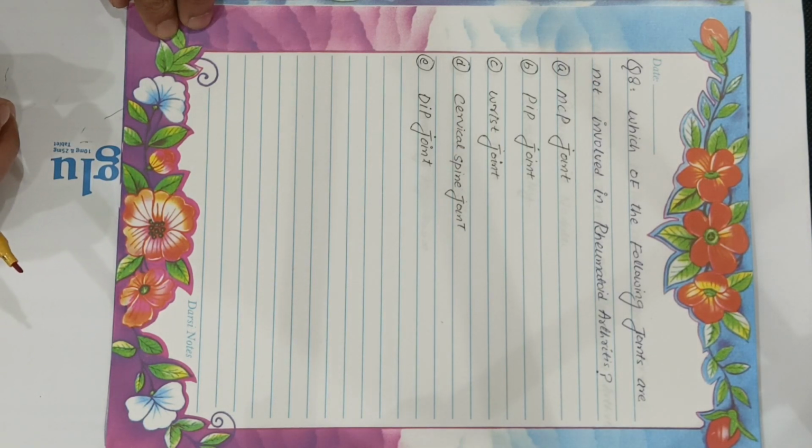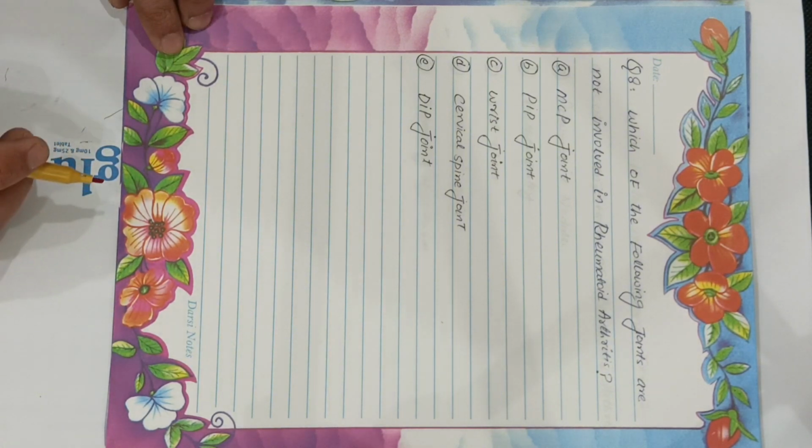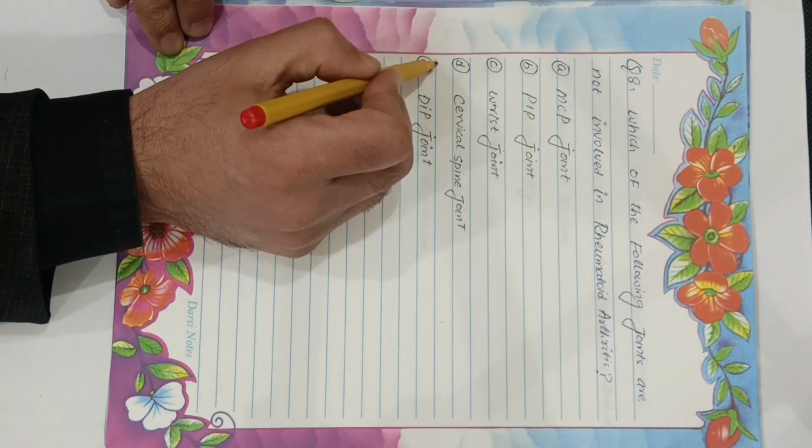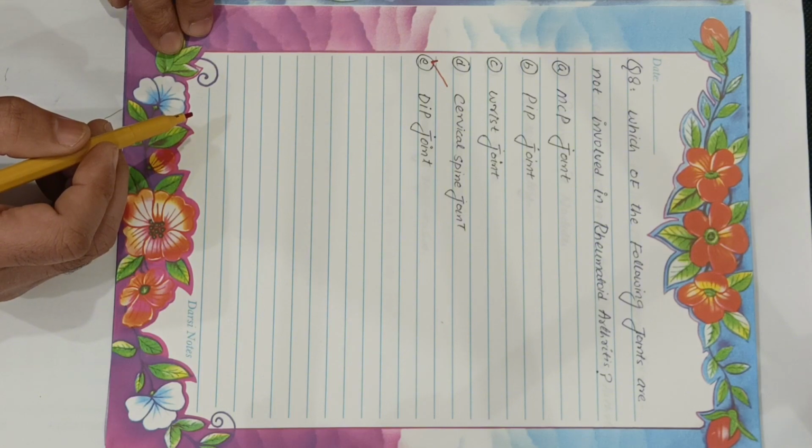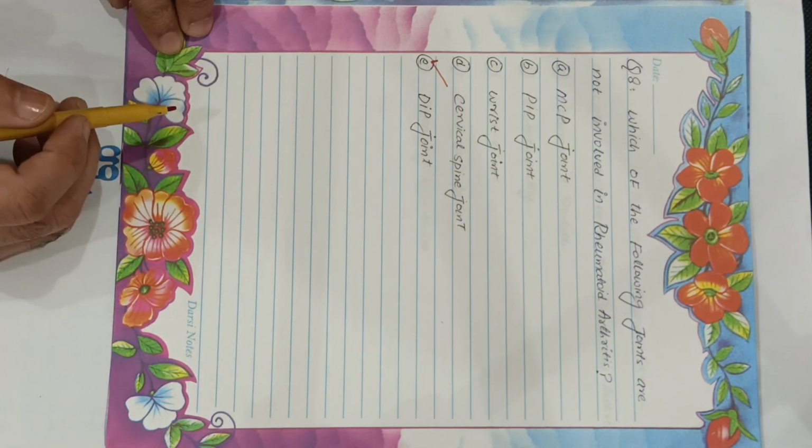Question number 8. Which of the following joints are not involved in rheumatoid arthritis? So we know that it does not involve the distal interphalangeal joint and it does not involve the lumbar spine and sacroiliac joint. So option E is the correct answer. The most common joint involved in rheumatoid arthritis is the metacarpophalangeal joint.